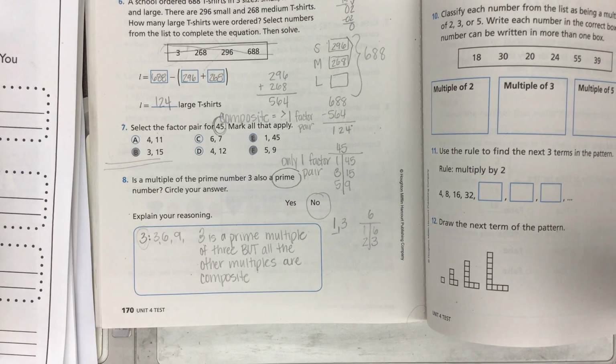So when you said, "but 6 is not because you can multiply by 2," it kind of sounds like only 6 is a composite number. Although it does say "is a multiple," so 6 is a multiple. It's not asking about all the multiples, right? So either way is right. You're both right.